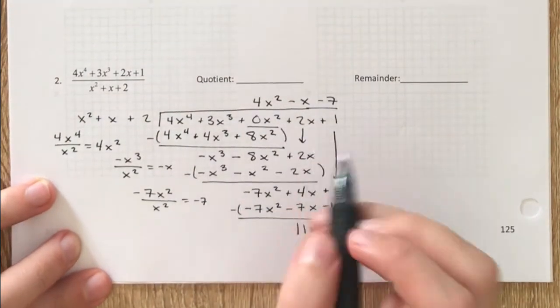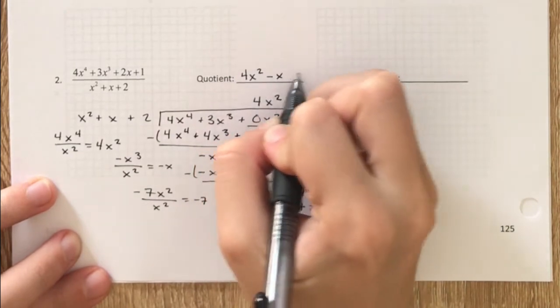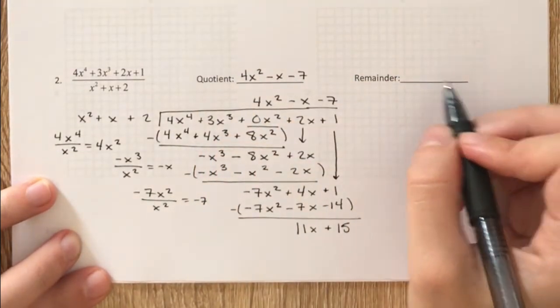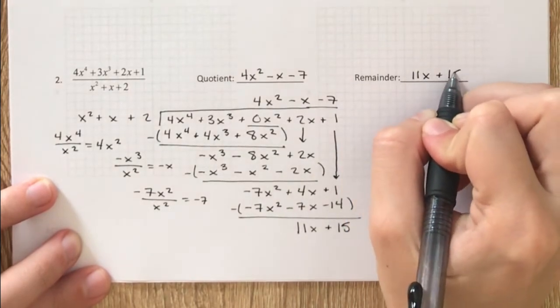So my quotient here is 4x squared minus x minus 7. And my remainder is 11x plus 15.